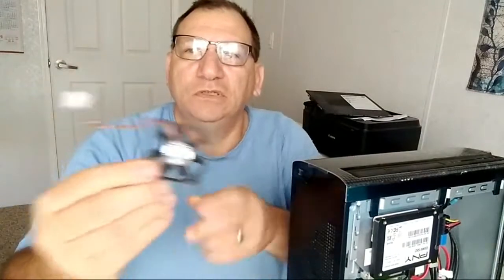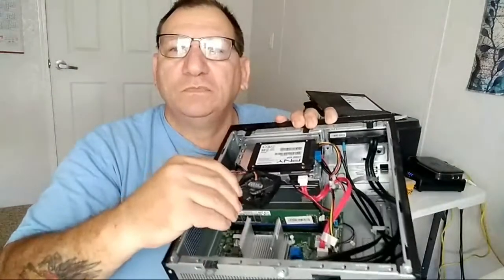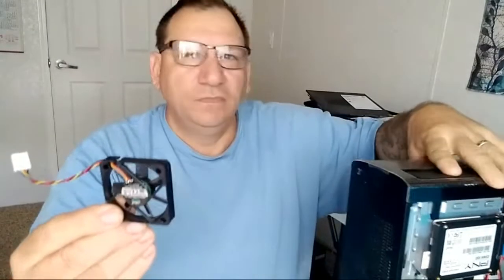This here is your CPU fan. It's a little fan that sits in the middle of the computer. It spins. And this is the most important fan on the computer. Why is it important? Because it cools down your processor. What's the processor? The processor is the brain of the computer, and you've got to keep it cool or else it'll overheat and stop working.